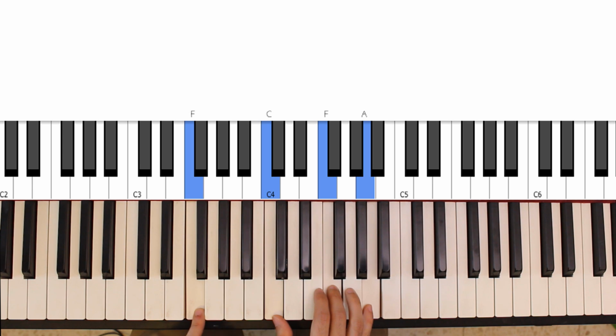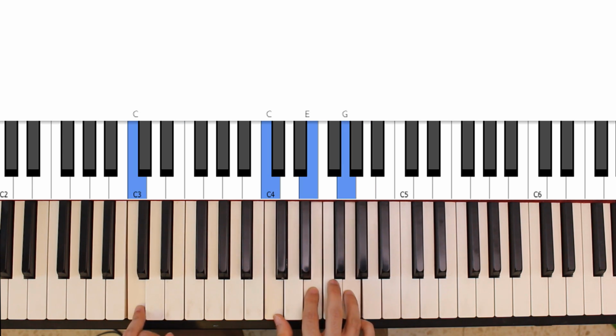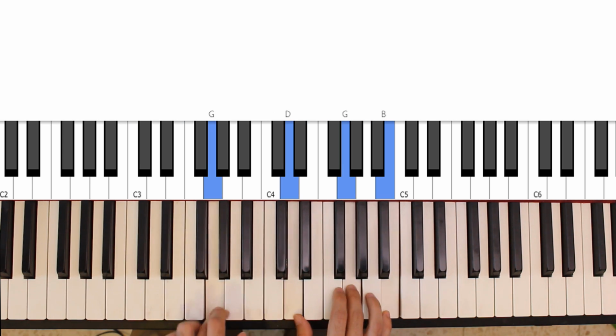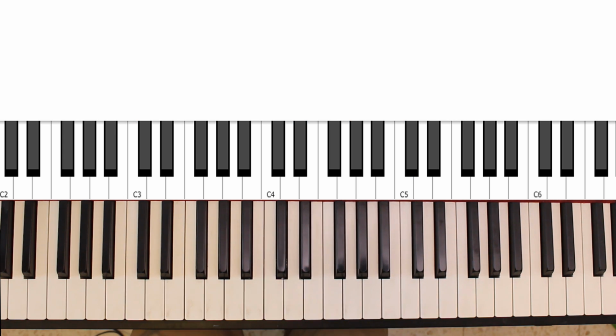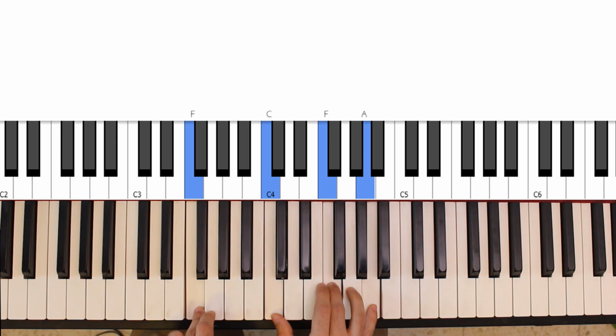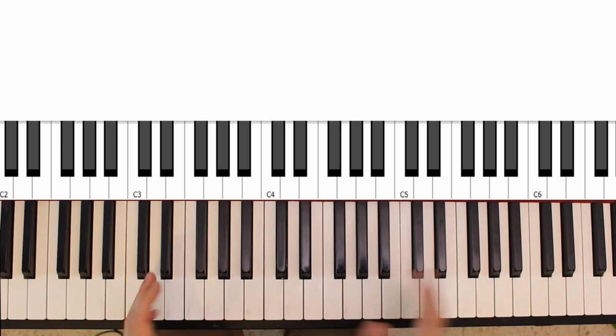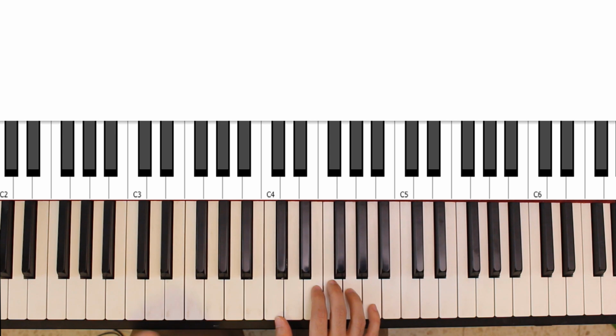Well, the role is either going back to the 1 or going ahead to the 5. So when you hear a 4, you kind of instinctively expect a 5, which can then resolve back to the 1. So if we can find other chords that want to resolve to the 5, then these would be appropriate chord substitutions for the 4.